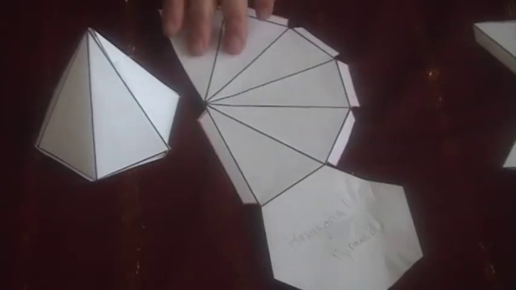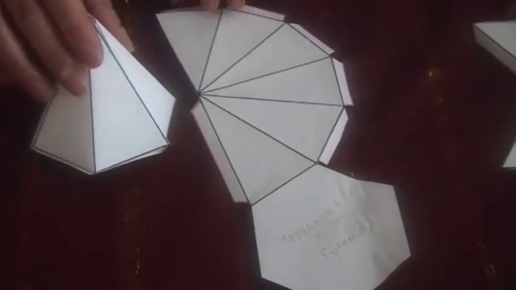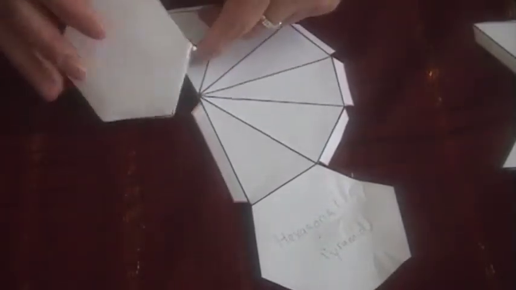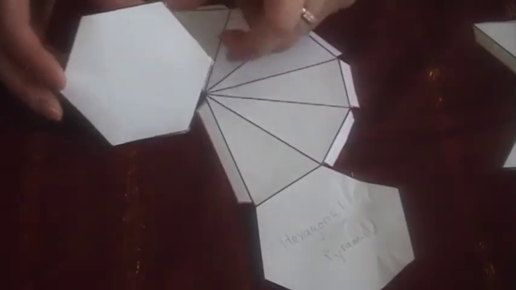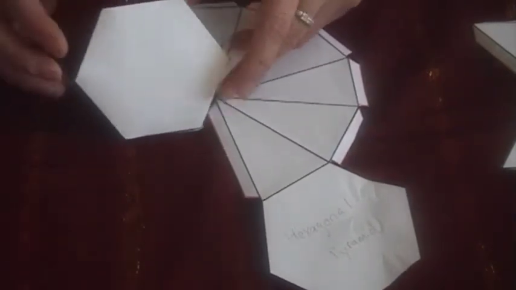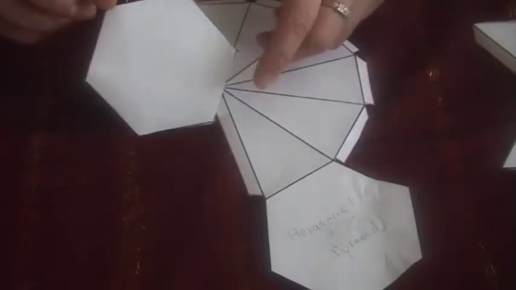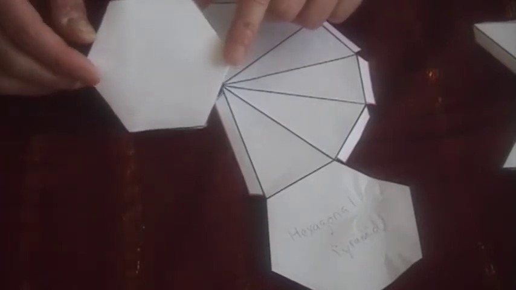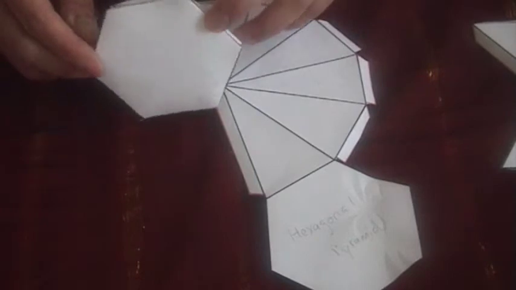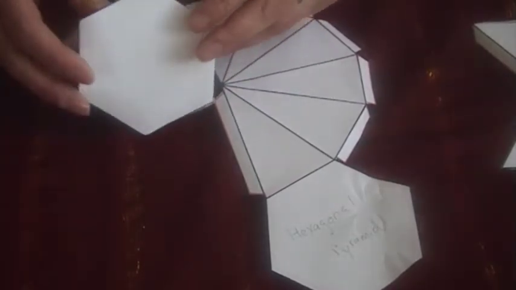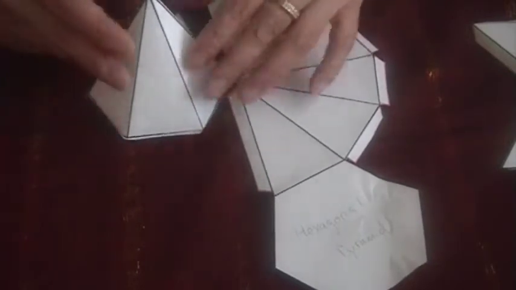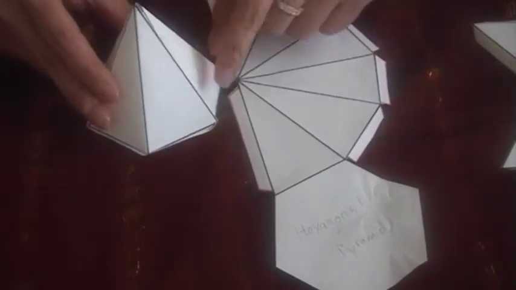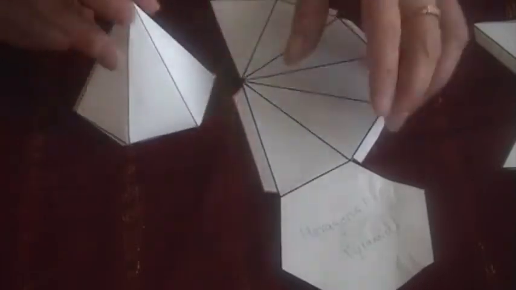We have here a hexagonal pyramid, and a hexagonal pyramid has a hexagon base. So the base of the pyramid has 6 sides. A hexagon is a 6-sided figure. So if you count the number of points here for this hexagon, there are 6 of them, right? 1, 2, 3, 4, 5, 6. So each of these sides has a triangle, and in this example it is an isosceles triangle, right? And there are 6 of them.